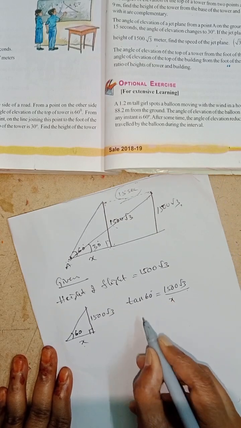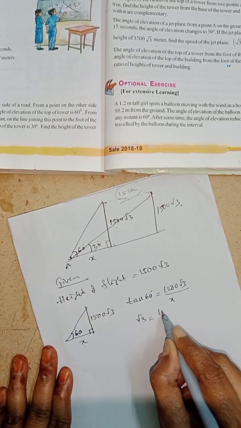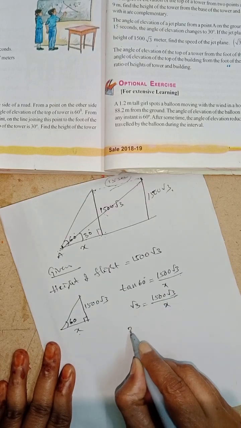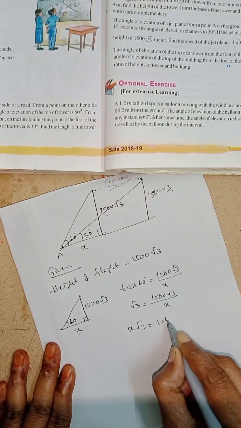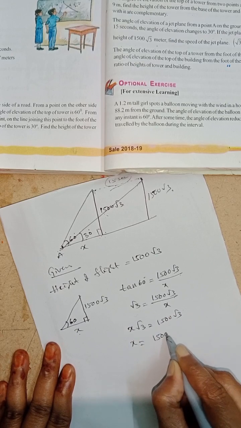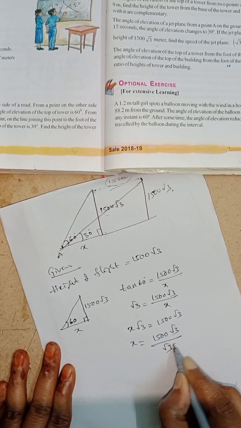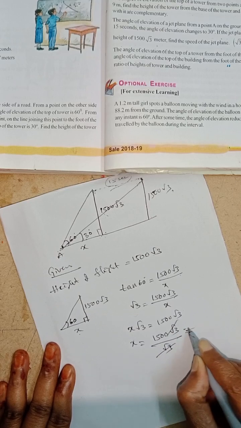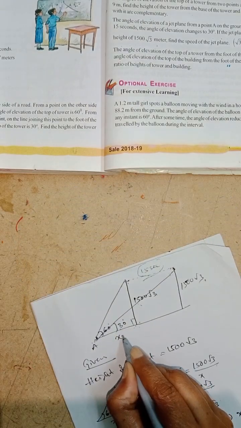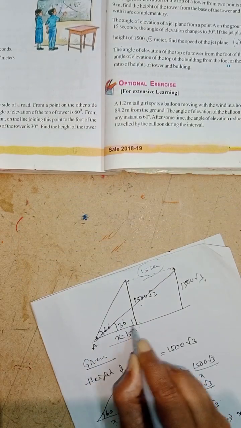Tan 60 value is root 3. So root 3 equals 1500 root 3 by x. Taking the cross product, x root 3 equals 1500 root 3. So x equals 1500 root 3 by root 3. Root 3 cancels, therefore x equals 1500 meters. So this distance is 1500 meters.